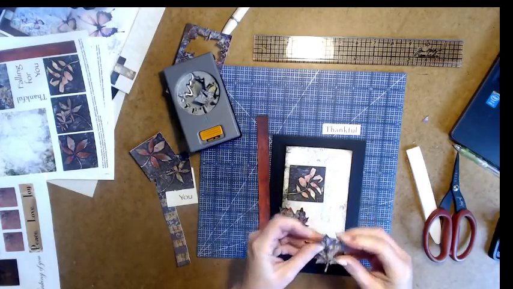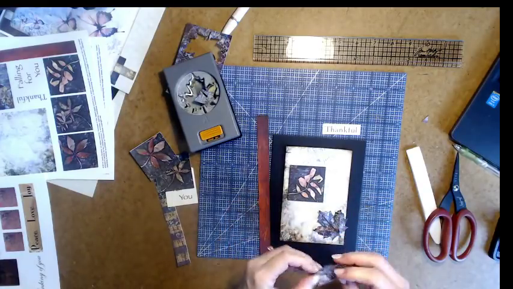And crumple them up a little bit, to make them look more like real leaves.